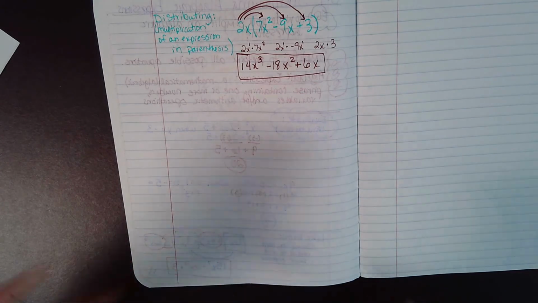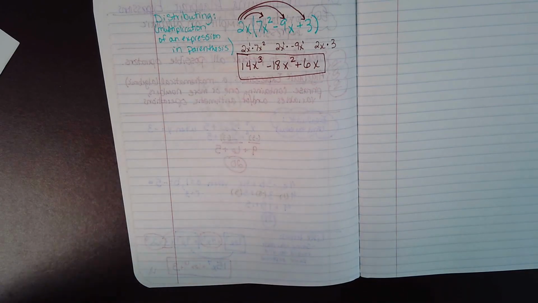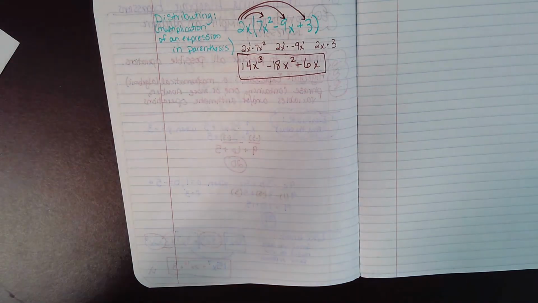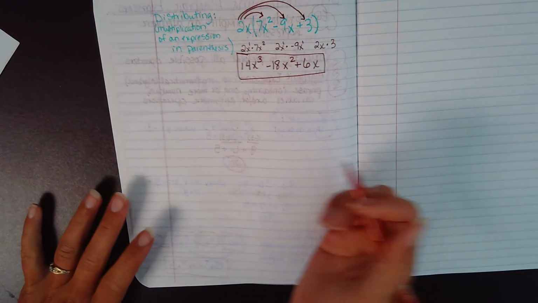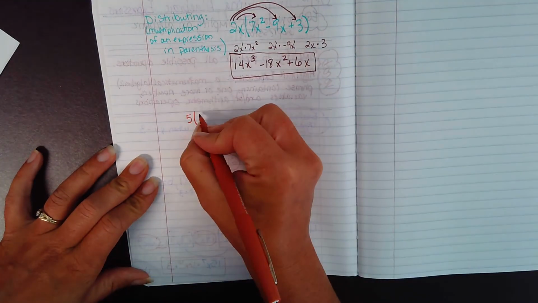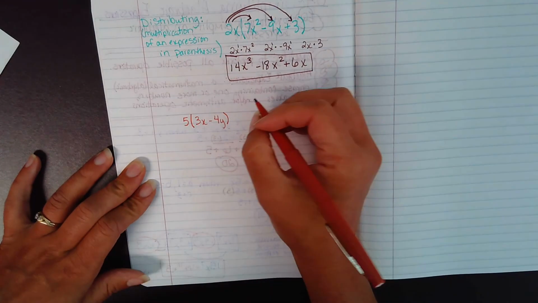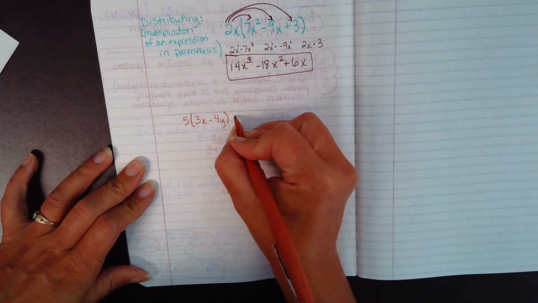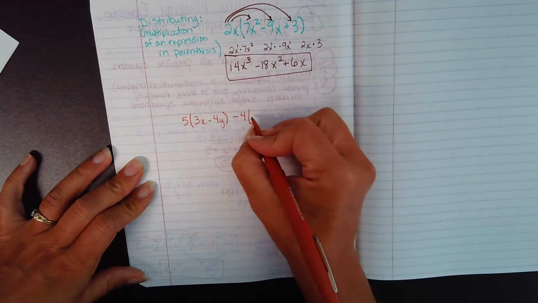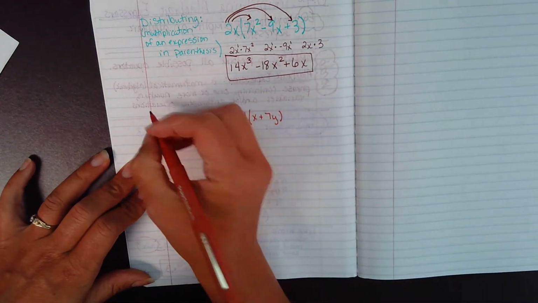Now, I know I said the last thing was the last thing, but I have one more thing to tell you guys about. And that is sometimes you're going to have to do a couple of these different ideas when you are simplifying. So let's say I have this problem. I've got 5, and it's multiplying the quantity of 3x minus 4y. And then I'm going to subtract 4 times the quantity x plus 7y. So we're going to simplify this.